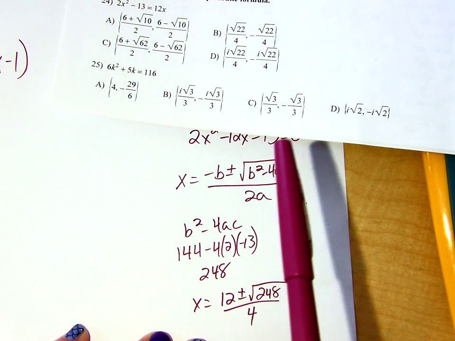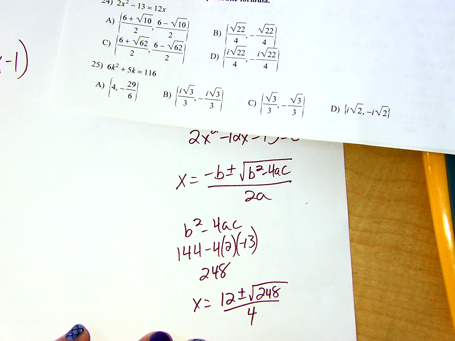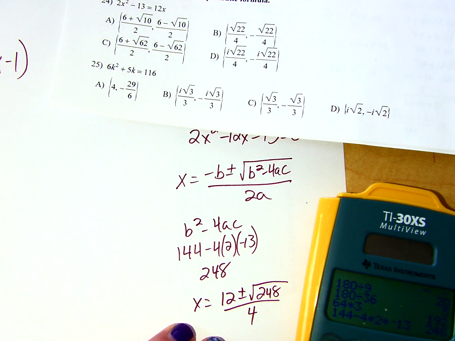Yeah, D. Which, by the way, if I had found my discriminant and got a negative answer, D would have been the answer, and I wouldn't even have finished. But now I know it's not D, because it's not imaginary, and I just have to figure out what perfect square goes into it.